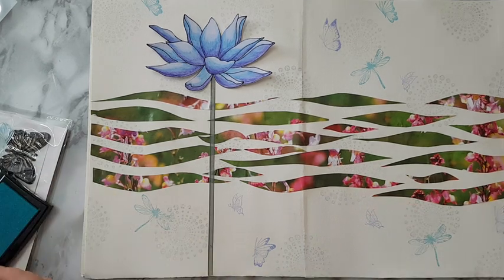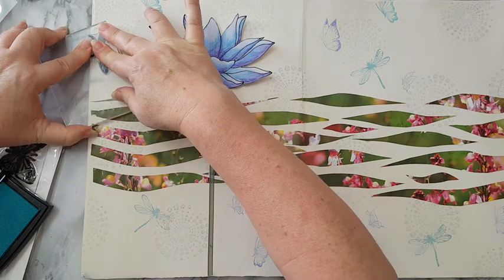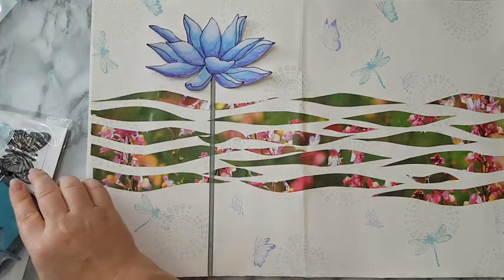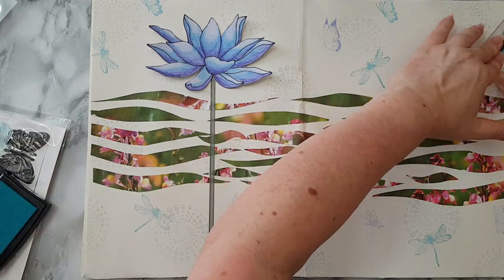I really like this one. I'm also doing some that are off page. I think it looks more organic that way, but up to you.